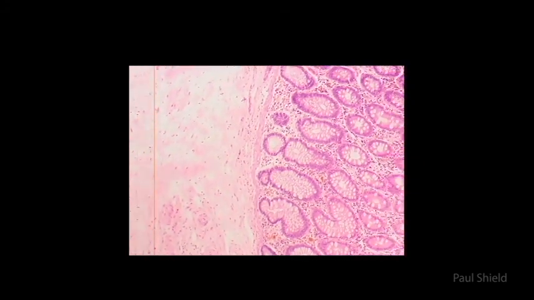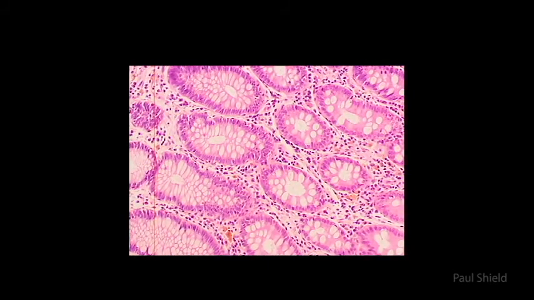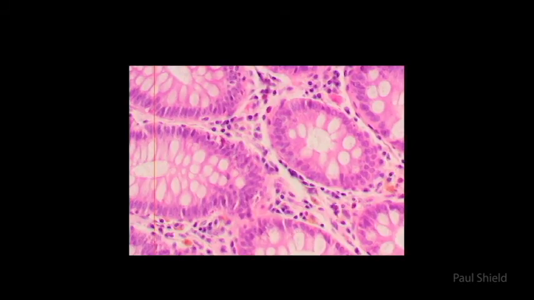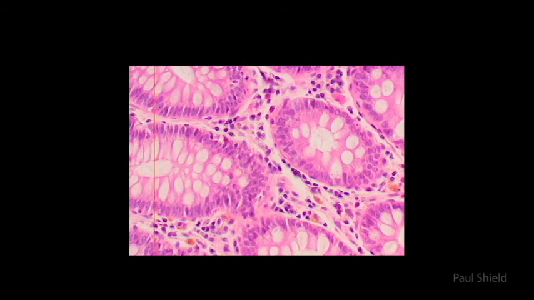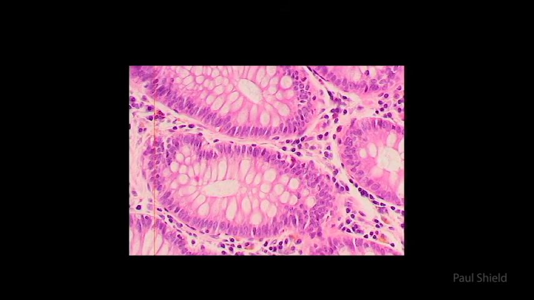So this is the biopsy. You can see on the right hand side normal colonic epithelium, underlying connective tissue, a bit of a high power. You can see the goblet cell, morphology of the columnar cells. It's a simple columnar epithelium, all the nuclei arranged down along the basement membrane, and there's a bit of a lymphocyte infiltrate in between those glands.